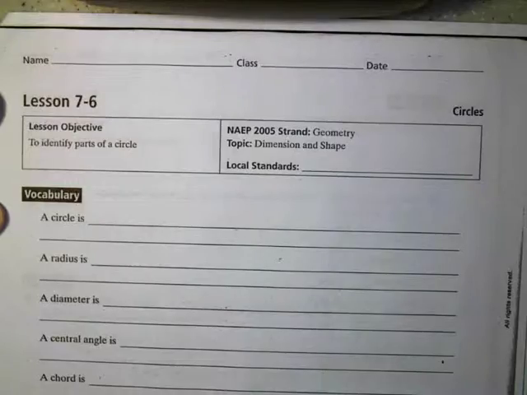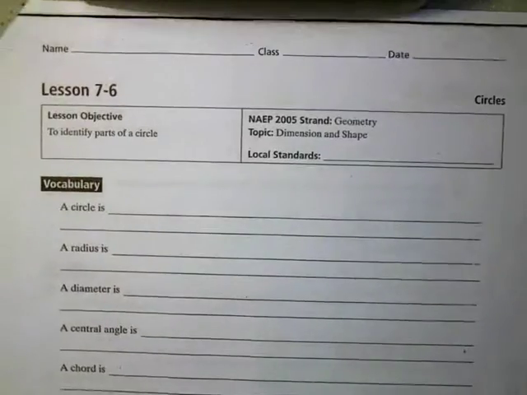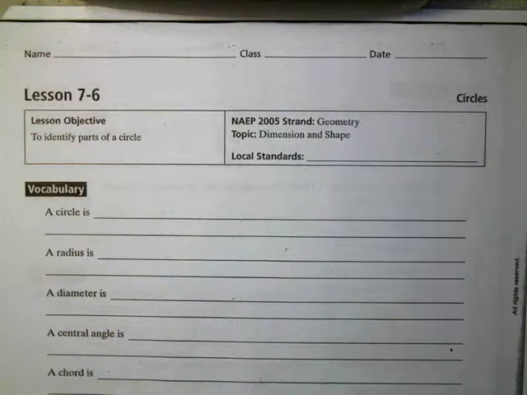Our objective here is to identify the parts of a circle. There are many definitions here, so we do have to spend some time writing these out, but here we go.